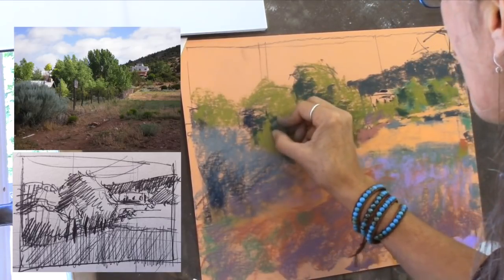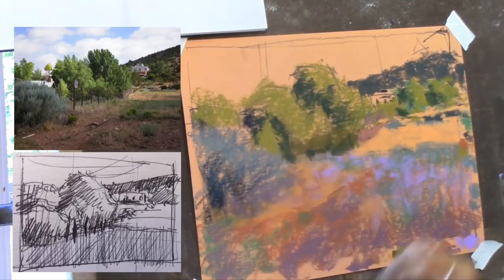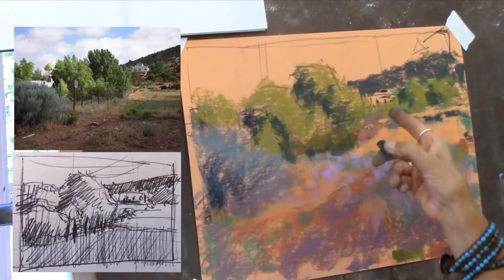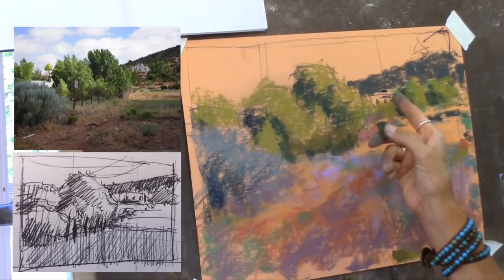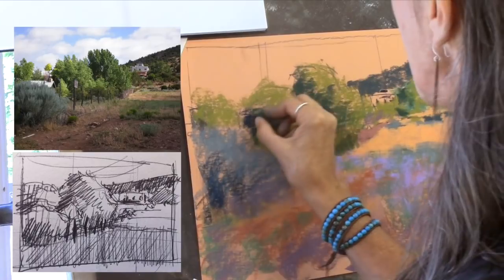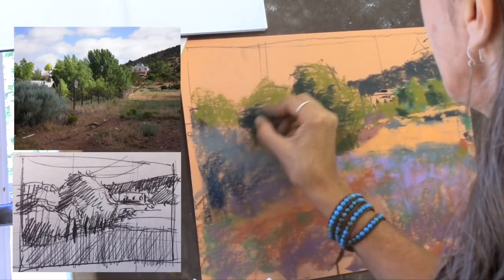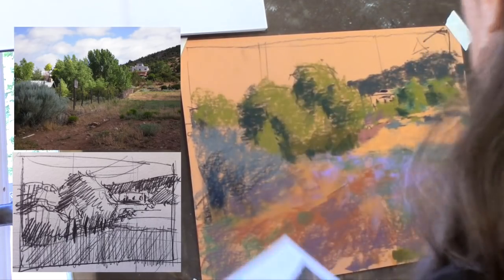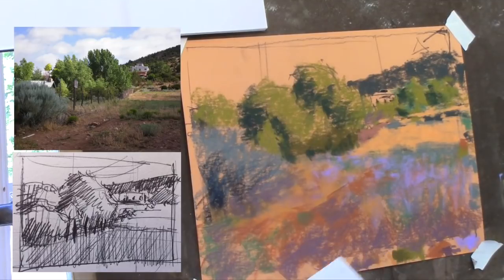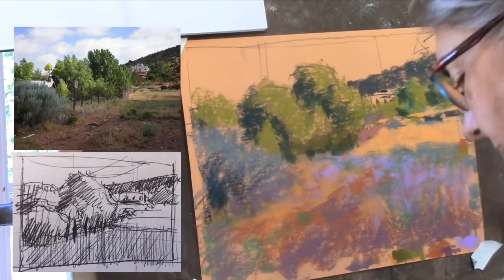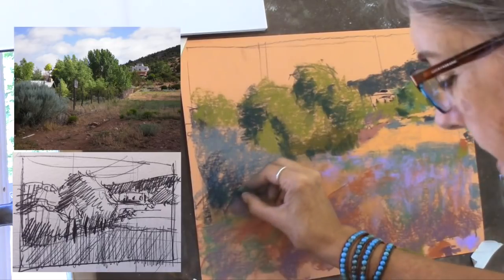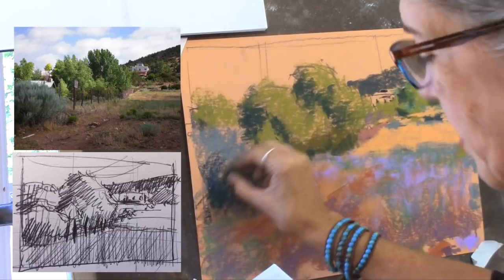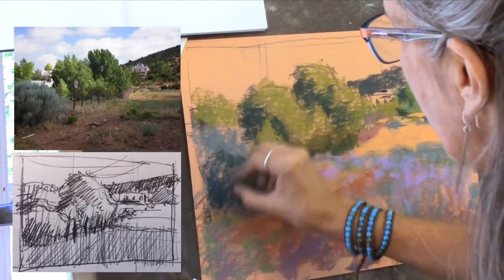So I want to move throughout my entire piece all the time and build it all together. In other words, I wouldn't stay and finish this building. I don't want to do that. I want to finish everything. Obviously, you can only make marks in one spot at a time, but I want to bring it up sort of together, not painting it like a puzzle, like you're going to finish the one section before you move on.